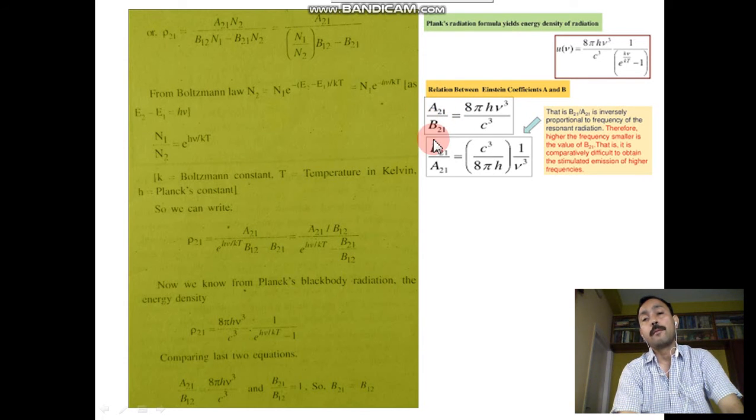We can see A21 by B12 is directly proportional to nu cube. B21 by A21 is inversely proportional to the frequency cube, nu cube. So B21 by A21 is inversely proportional to the frequency of resonant radiation.